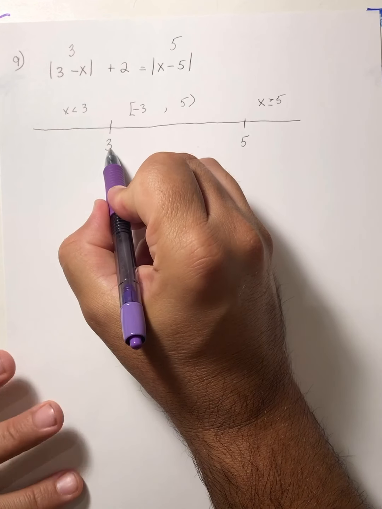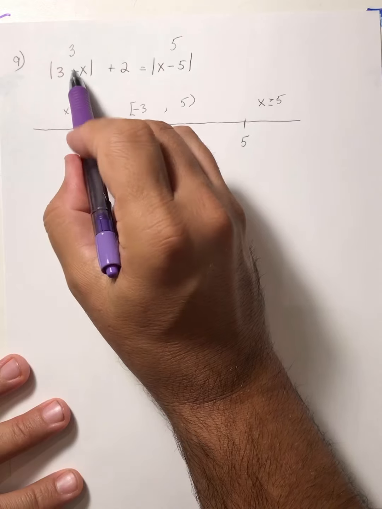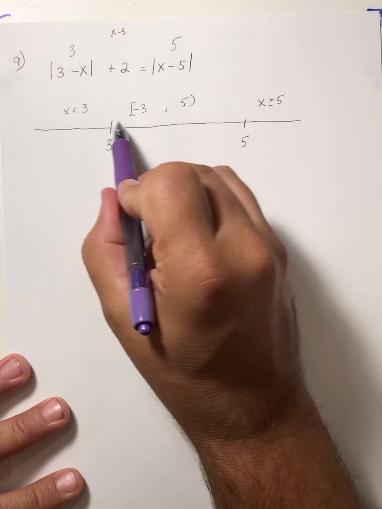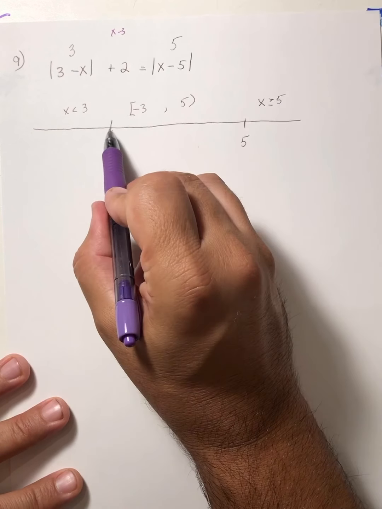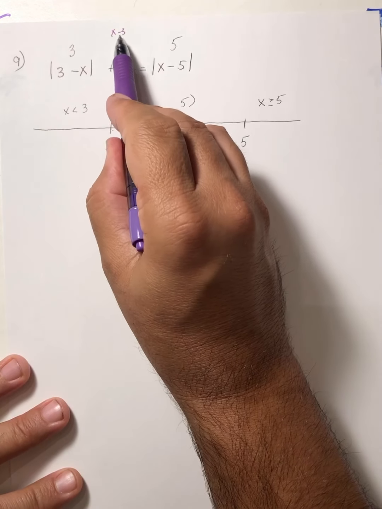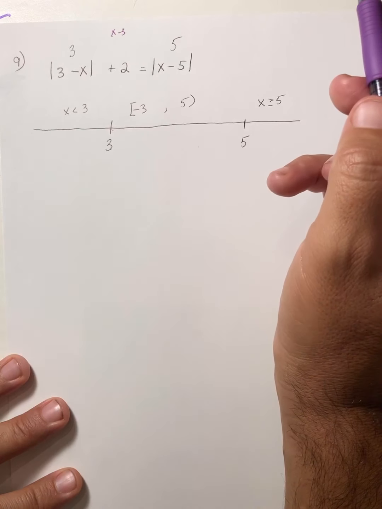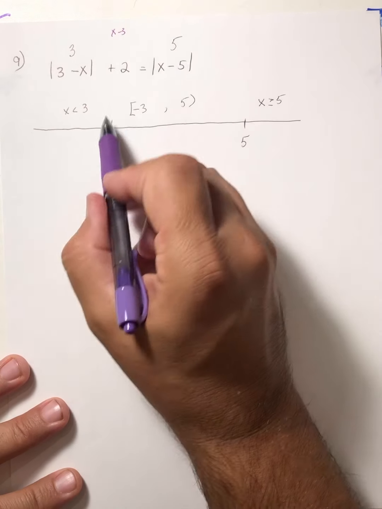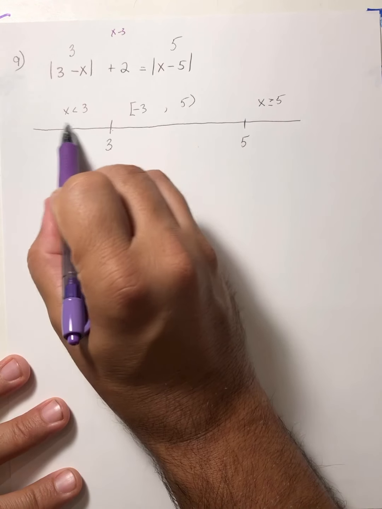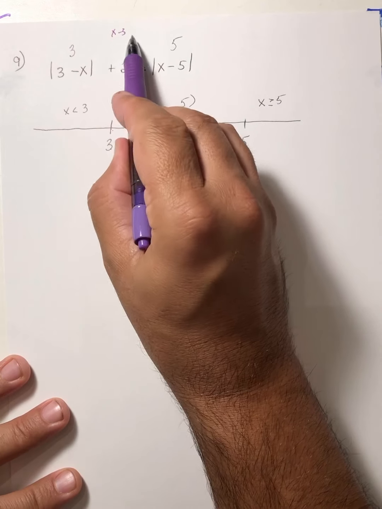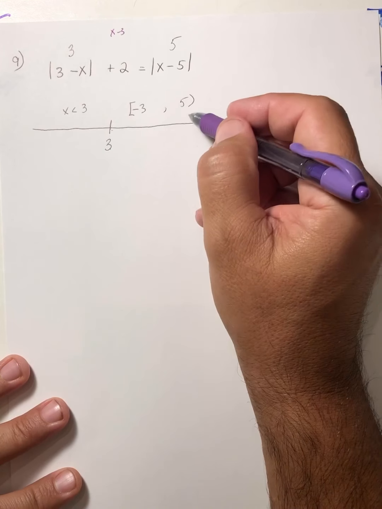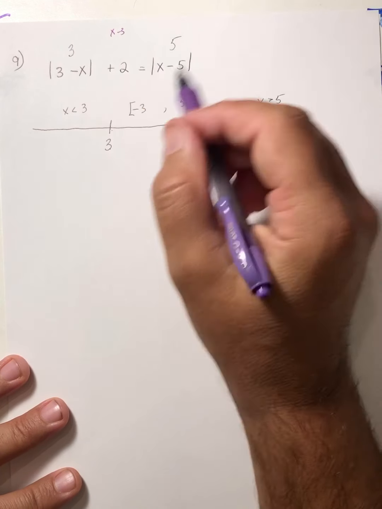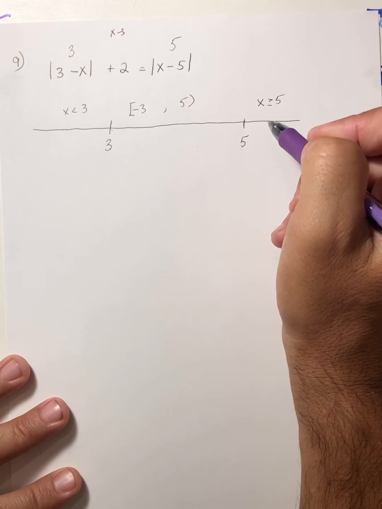Here's the 3 right here. Normally, if it's written as an x minus 3, anything to the right is positive, anything to the left is negative. Think about it. If I had a number like 2, which is on the left-hand side here, 2 minus 3 is negative. And if I had a number like 4, or 8 or 10, 4 minus 3, 5 minus 3, those are positive results.